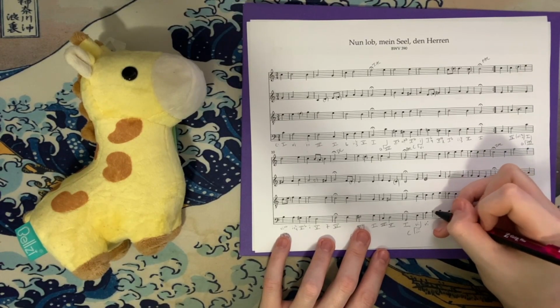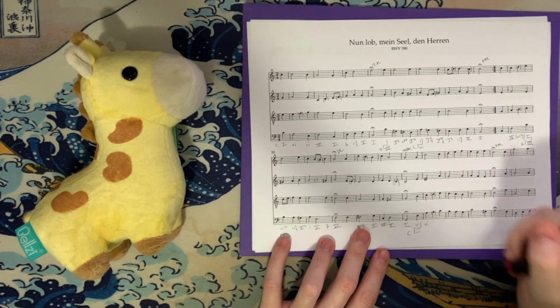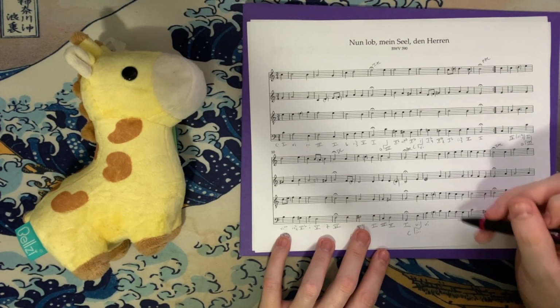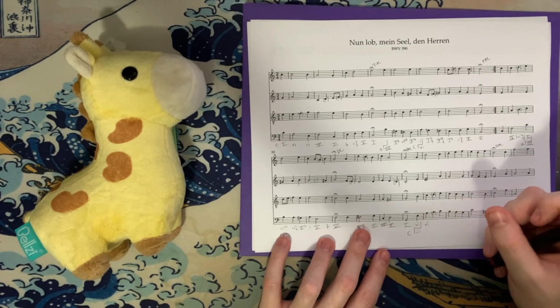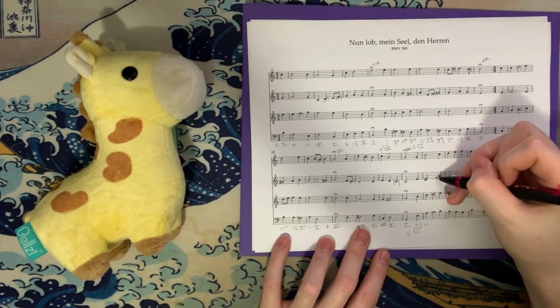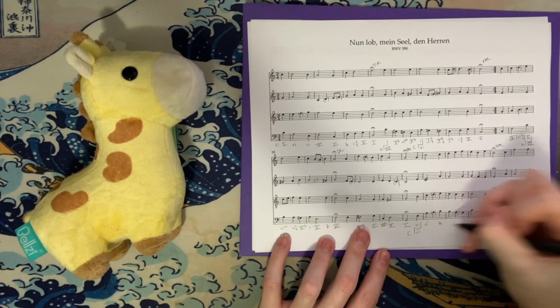passing tones in the lower voices here with B and D, kind of like implying a little 7 chord here, or maybe even a 5 chord in first inversion. That then takes us to A minor in first inversion, C, E, A, and C, 6, 6.